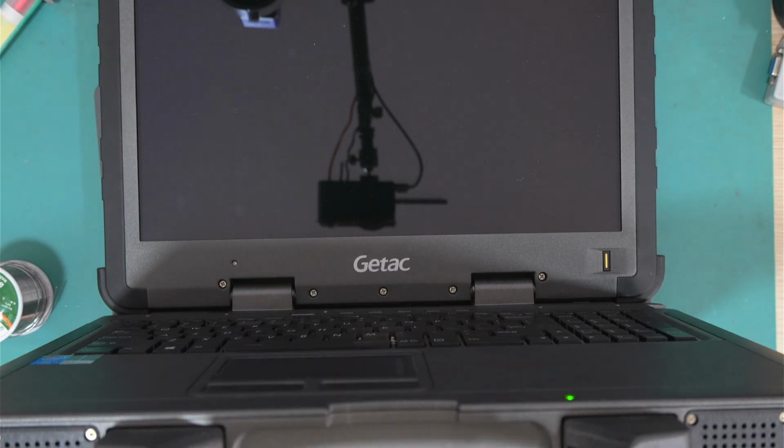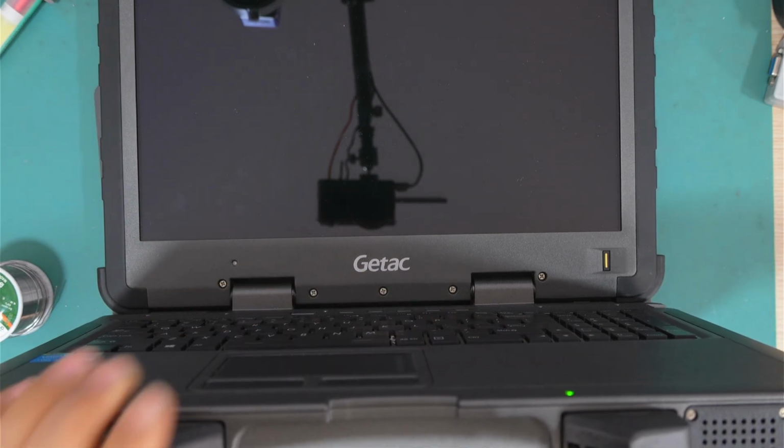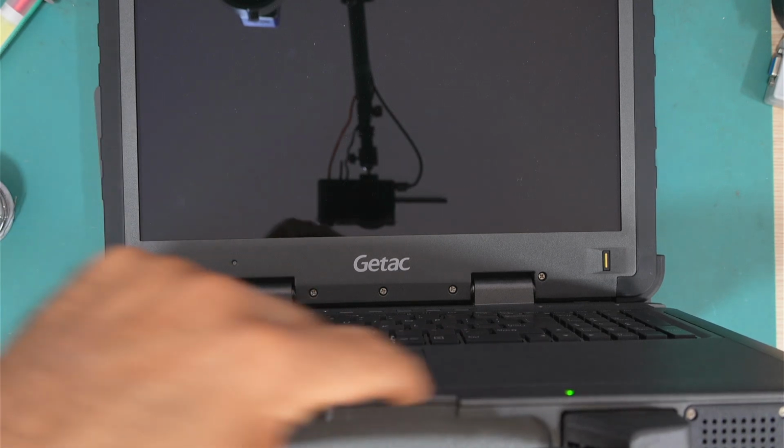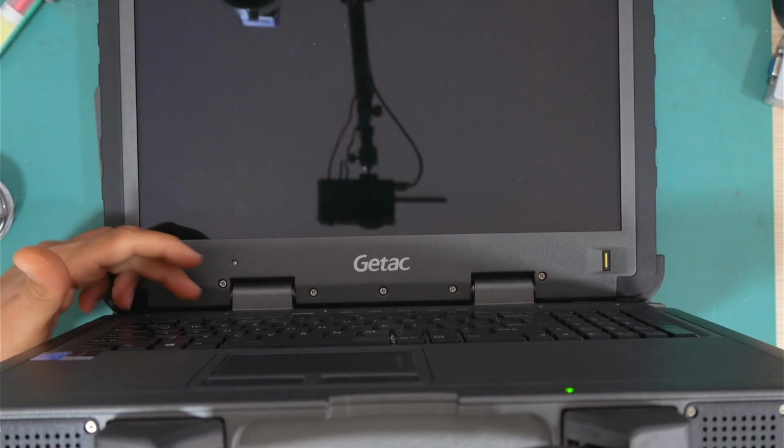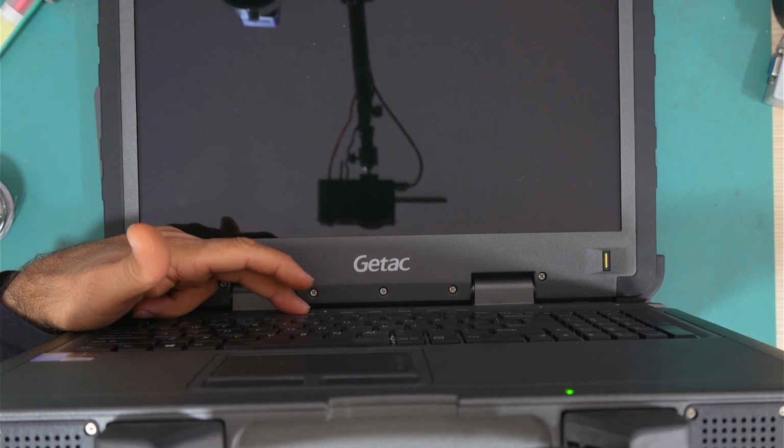Okay, it is coming on. So it's still doing exactly the same. There is no activity on the other lamps. So I think it's doing exactly the same. Let's turn it off.